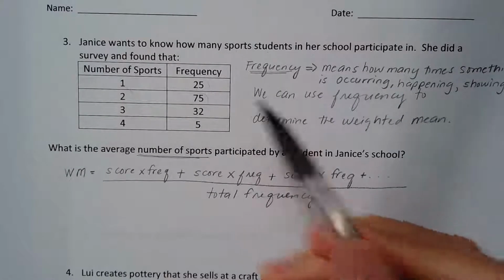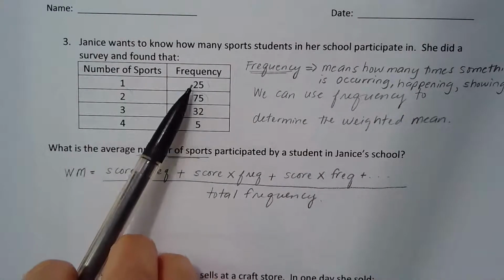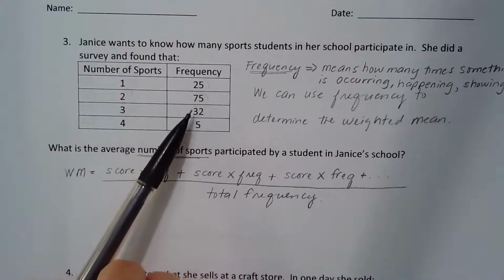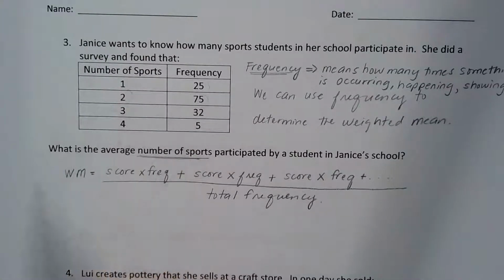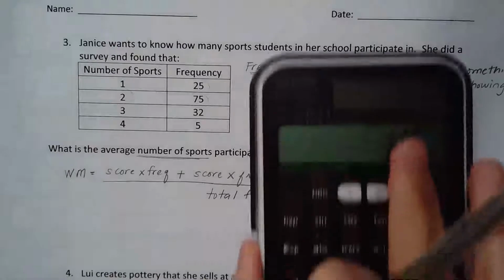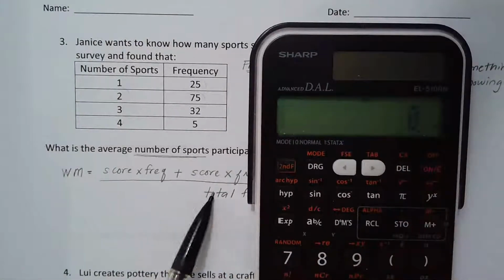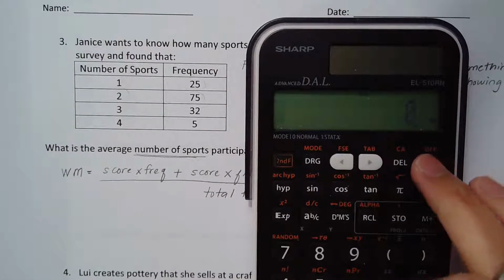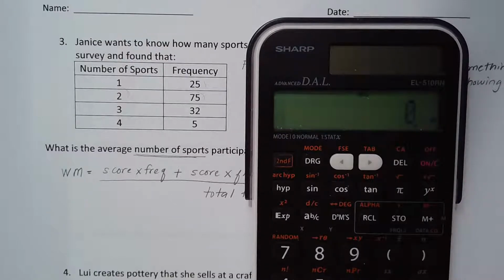So what we're going to need to do is we also need to figure out the total frequency. So to figure out the total frequency, let's do that right now so that we could use that in our formula here.